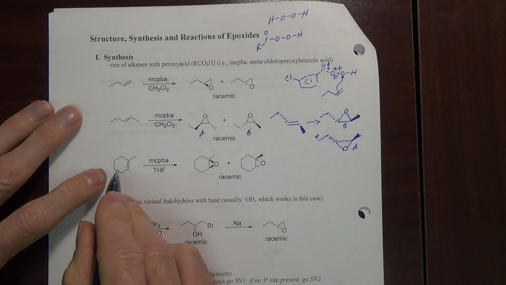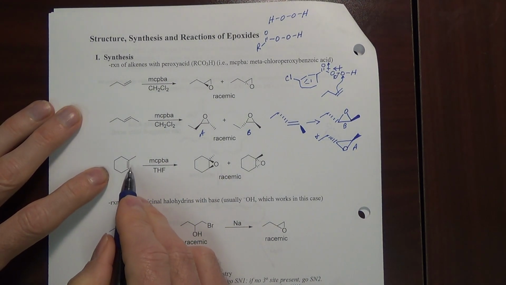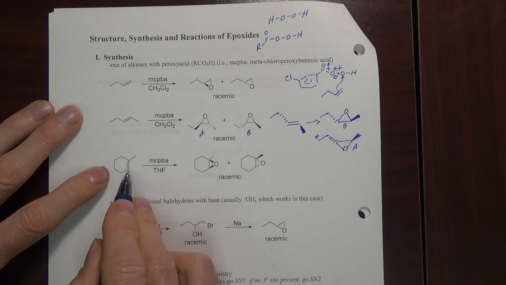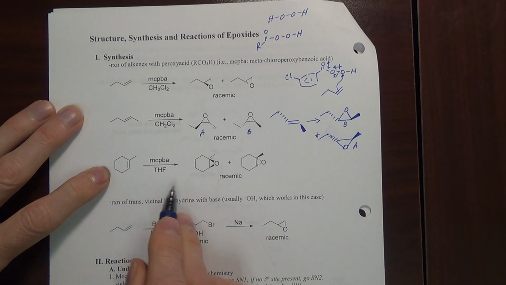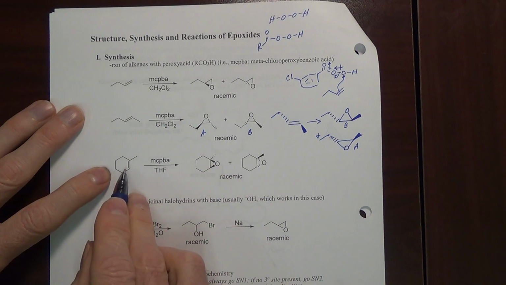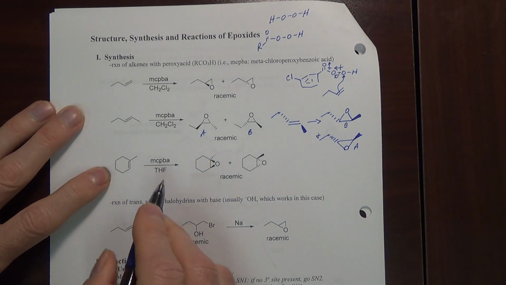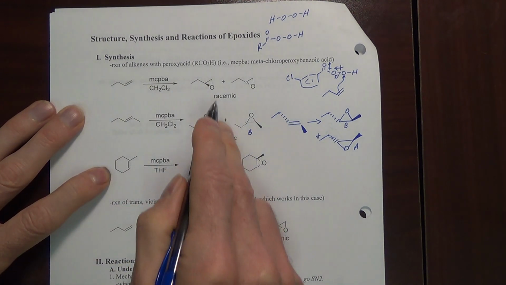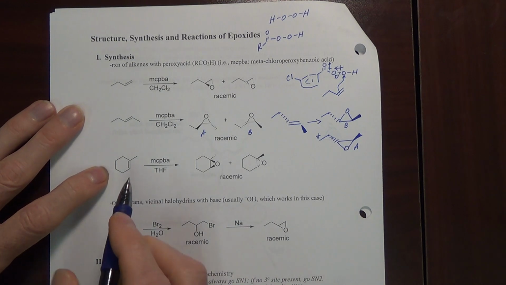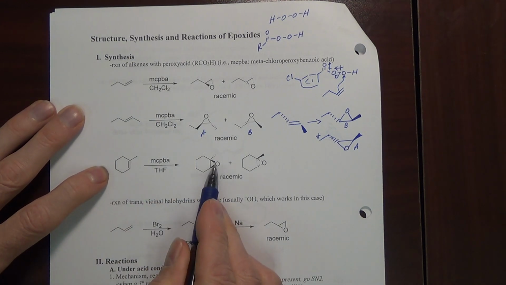With the ring here, it's a little bit easier. You can consider this in the plane already. And it's very common to just put the oxygen forward or back. Ultimately, you should be able to handle the stereochemistry of the epoxidation when you bond the two carbons to the oxygen.